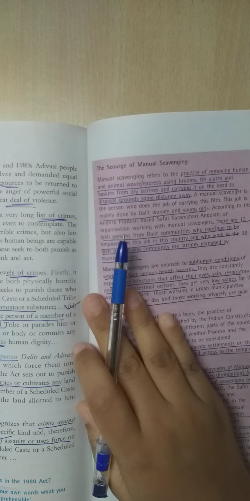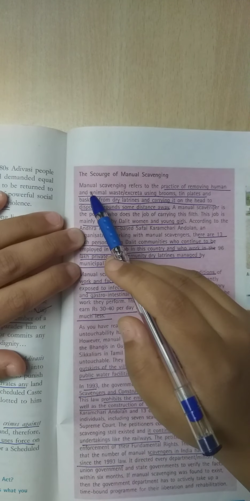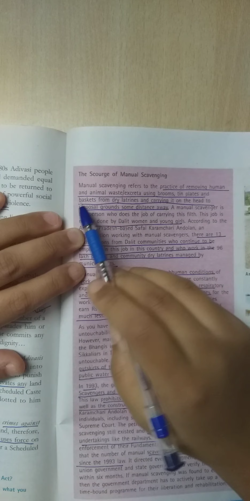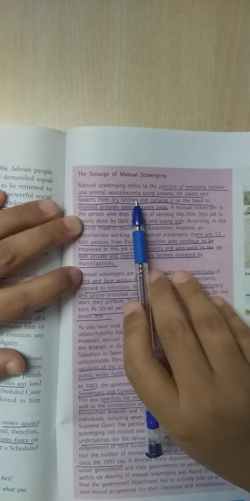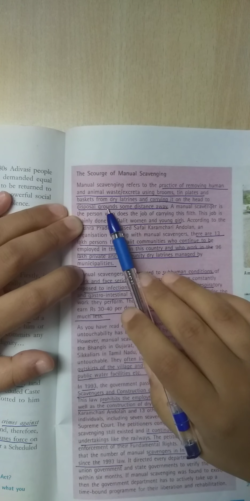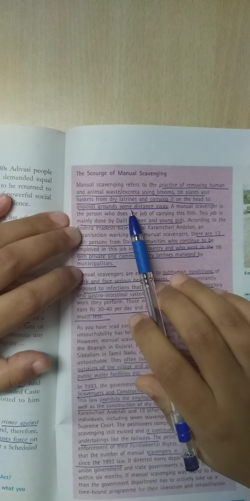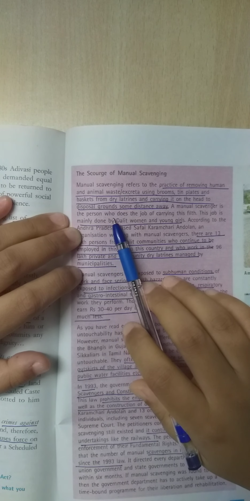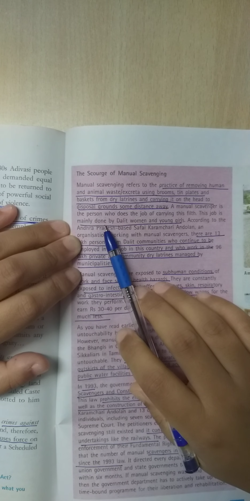One of the things we've seen is the scourge of manual scavenging. Manual scavenging refers to the practice of removing human and animal waste excreta using brooms, tin plates and baskets, from dry latrines and carrying it out by hand to disposal grounds some distance away. A manual scavenger is a person who does the job of carrying this filth. This job is mainly done by Dalit women and young girls.